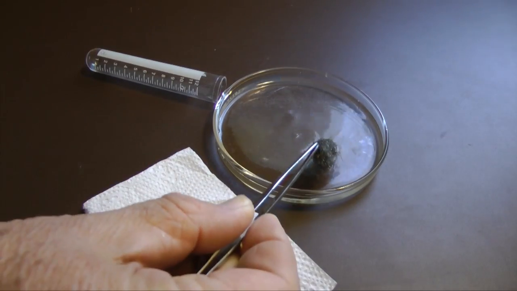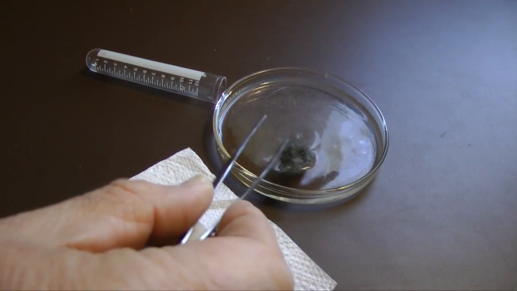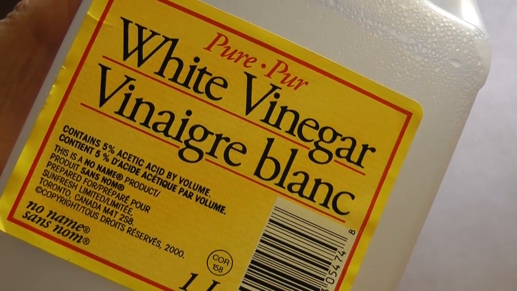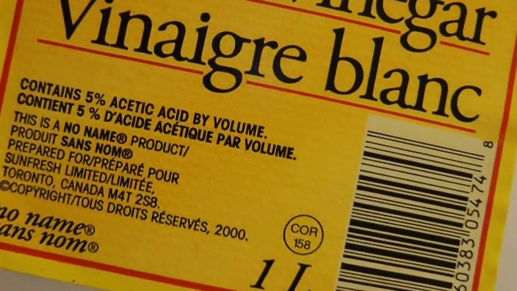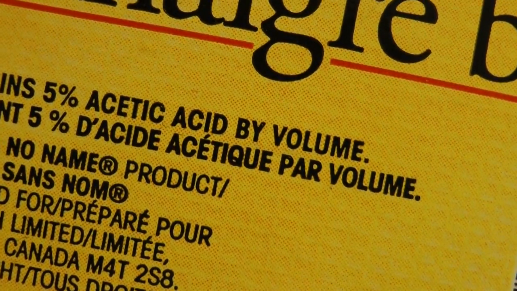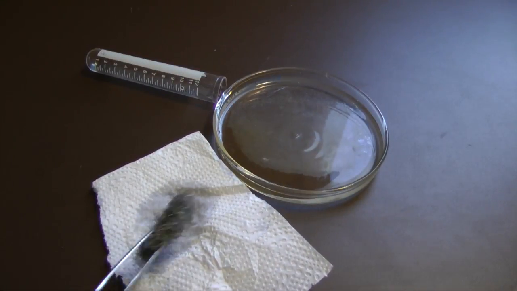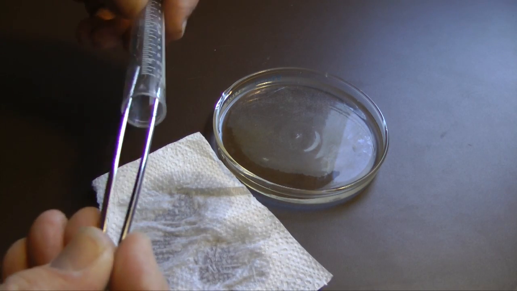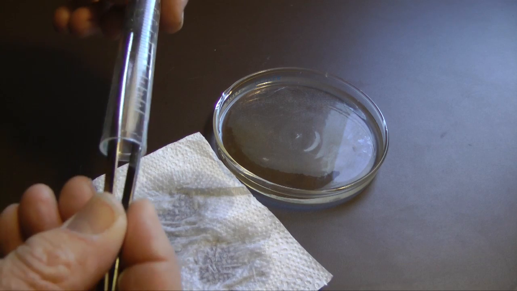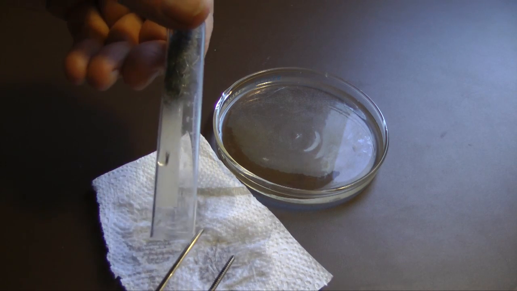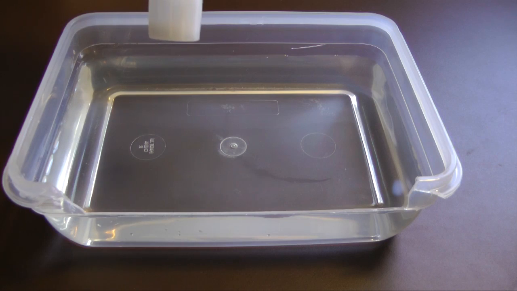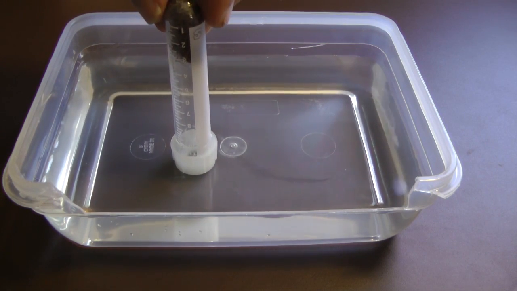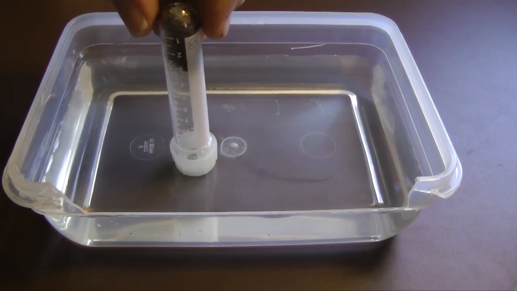To increase the rate of oxidation, dampen the steel wool with dilute acetic acid, common vinegar. I used 5% acetic acid, diluted 50% with water. Remove excess liquid from the steel wool and push it into the bottom of the tube. The wide cap allows us to invert the tube and stand it in a container of water, eliminating the need to use a test tube holder.